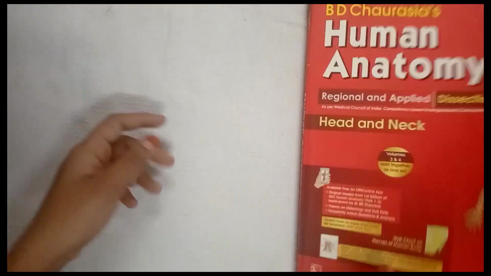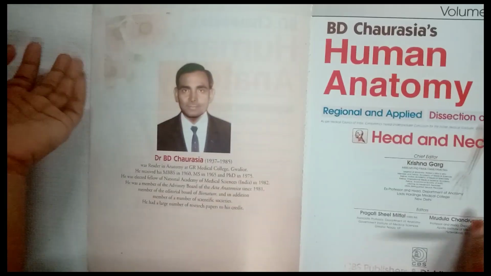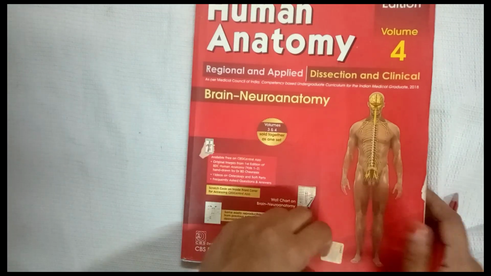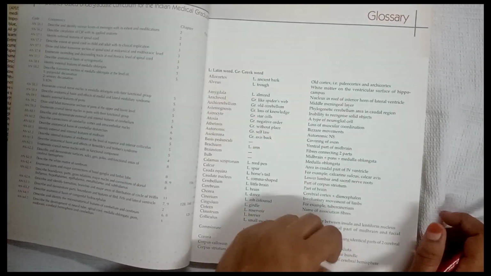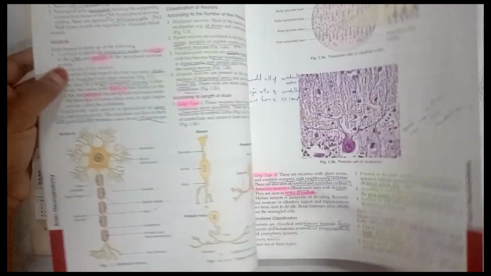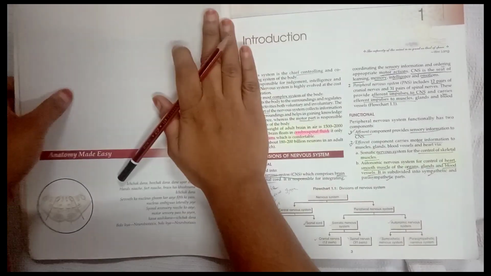So you have to study the head and neck thoroughly, because if you study head and neck in first year, then only it will be easy for you in the third year. And the fourth volume is brain and neuroanatomy. Brain and neuroanatomy is also important in medicine and surgery, and in the third year ear, nose and throat and ophthalmology, because you have to know the nerves, the nerve origin and the supply to the muscle. Then only it will be easy for your further years.